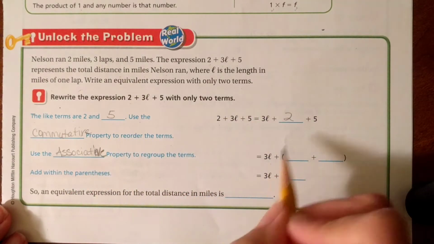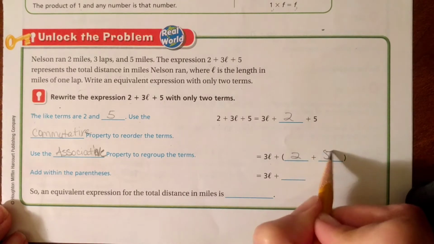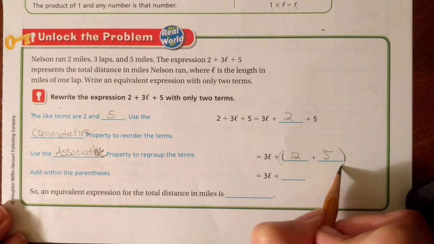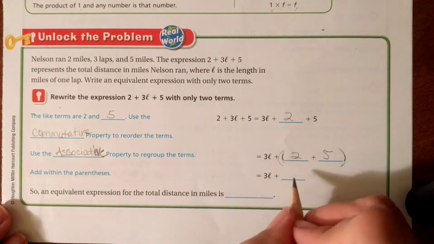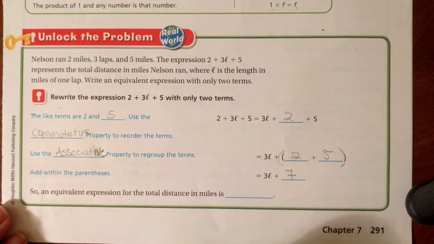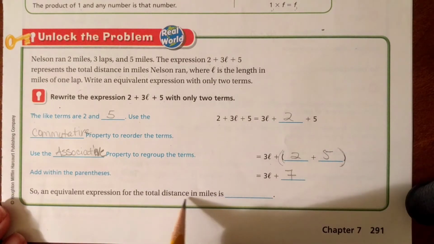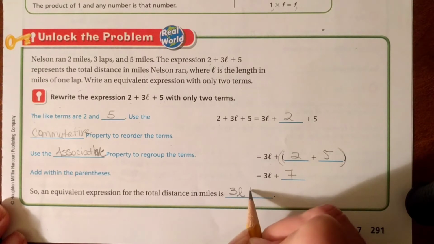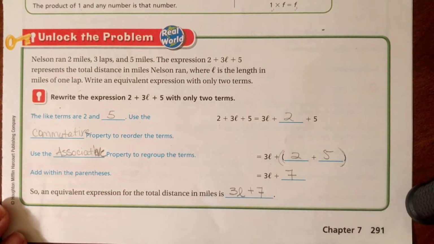So we have 3L, then we bring down the 2 and the 5 again, and the associative uses parentheses. Add within the parentheses, I end up with 7, because 2 plus 5 is 7. So an equivalent expression for the total distance in miles is 3L plus 7.